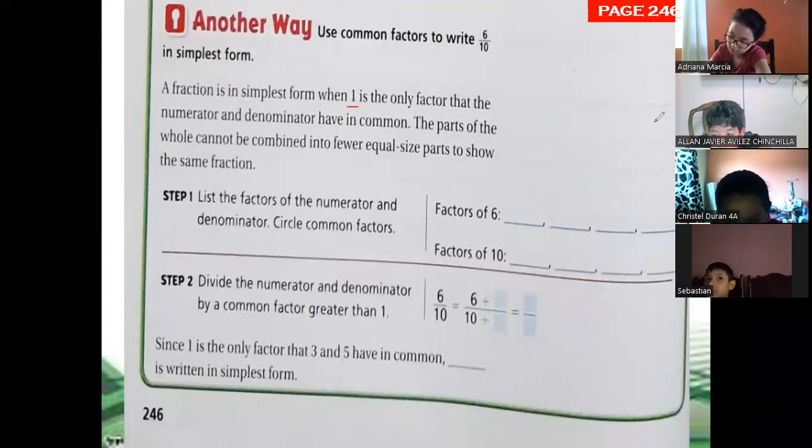Okay, factors. Tell me numbers I can multiply that equal 6. Tell me the factors. Remember, a multiplication is factor times factor equals product.